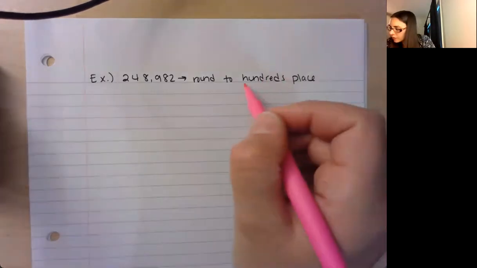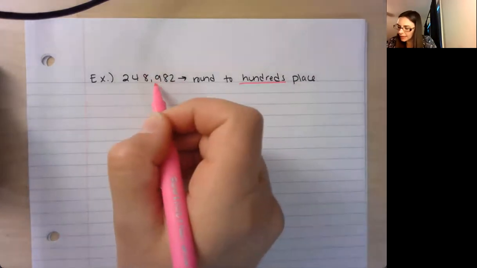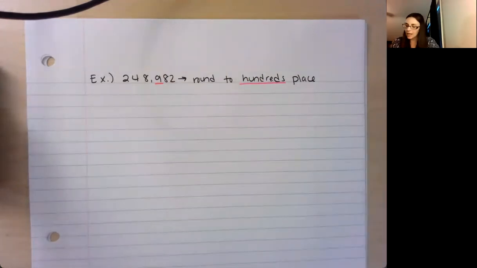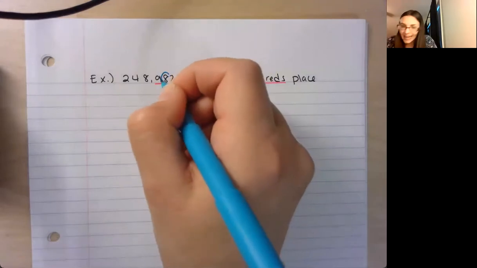So the place value I'm looking for is the hundreds. My hundreds place happens to be the 9 here. Now I look to the right, my number is an 8.